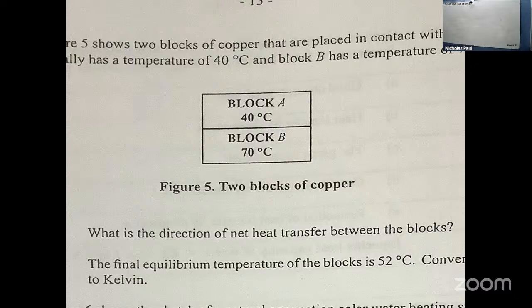Right, Josh. What direction does heat transfer? Look at the blocks. Would it go from block A to block B or block B to block A? What do you think? I gave you the easiest one. Block B to block A. You are correct, but why? Why would it go from block B to block A?